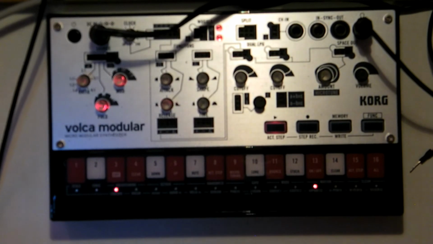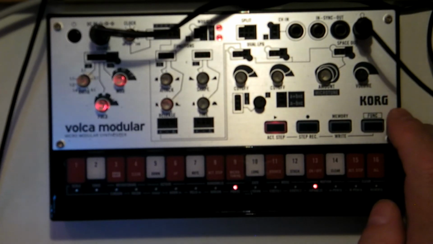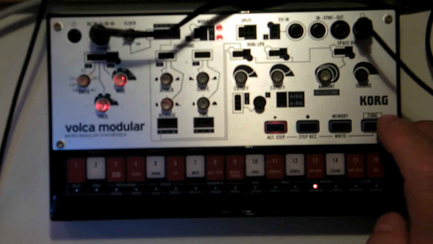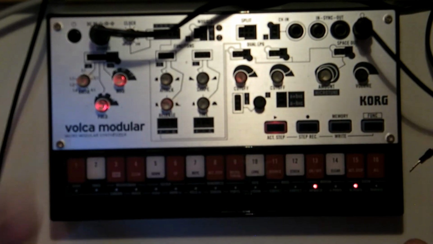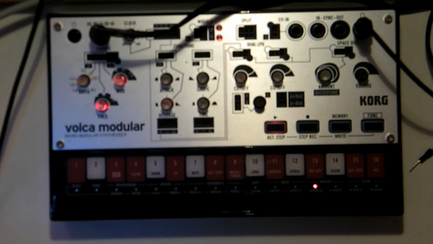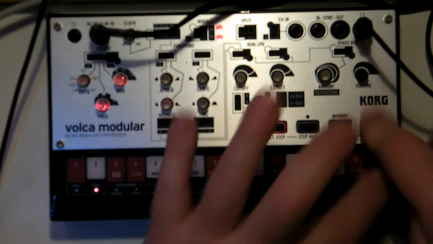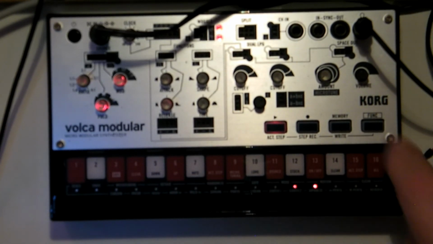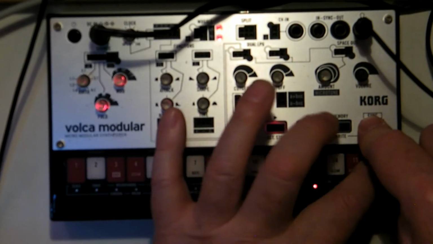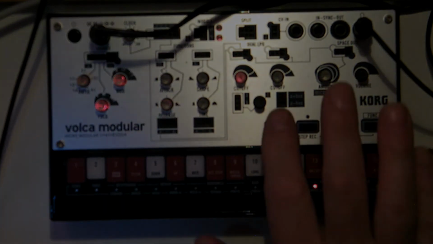And now there is silence all over the place. But I can regain it again, like with all two other clear functions. Once again, function and step 16, and it's back again. And it's erased, but not forever, and it's back again.